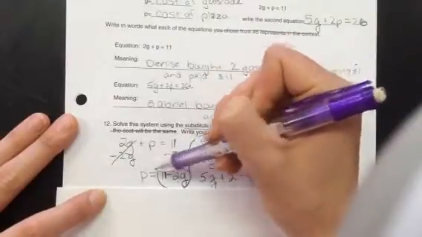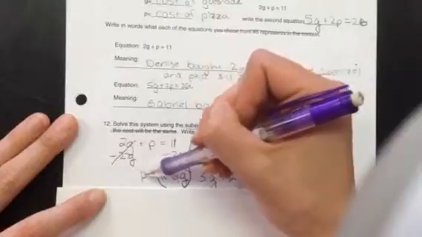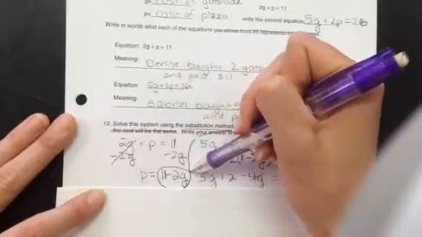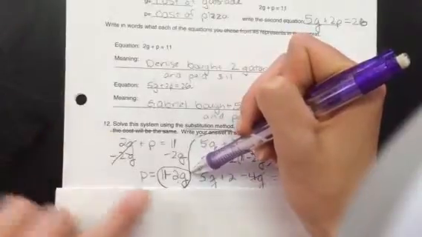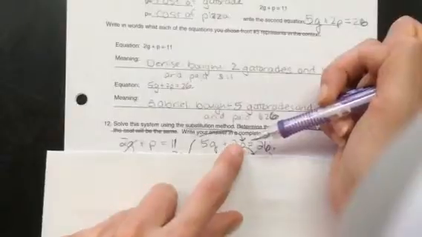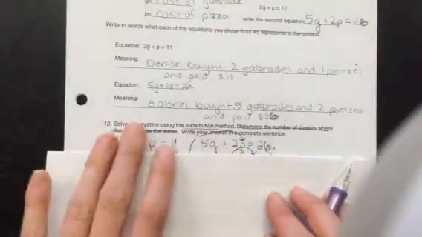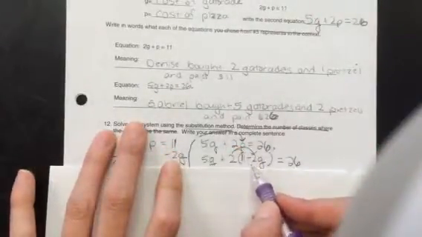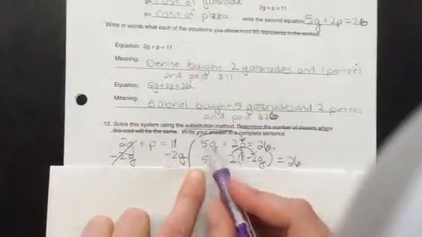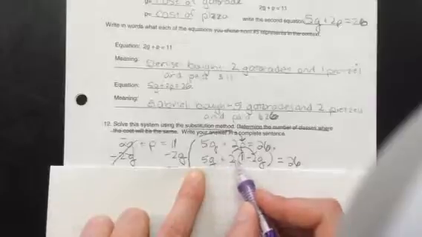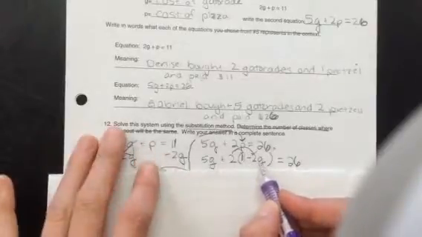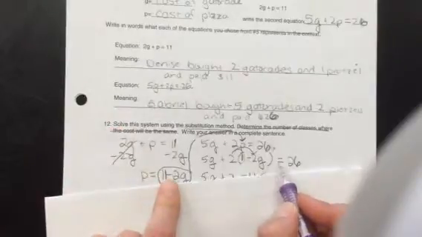So remember, when you have a letter and an equal sign with that letter alone, circle whatever's left. We're going to use that in substitution in the other equation. So draw an arrow. This is going to go in as P in my second equation. So I'm going to take out that P and substitute in 11 minus 2G. So the equation reads 5G plus 2 times P, but really we're substituting in 11 minus 2G, because that's what P was, equals 26.